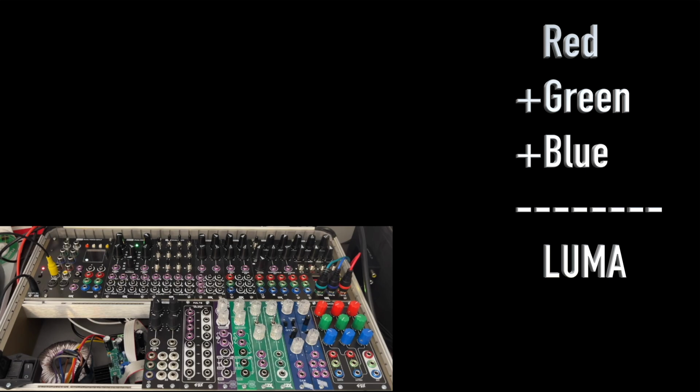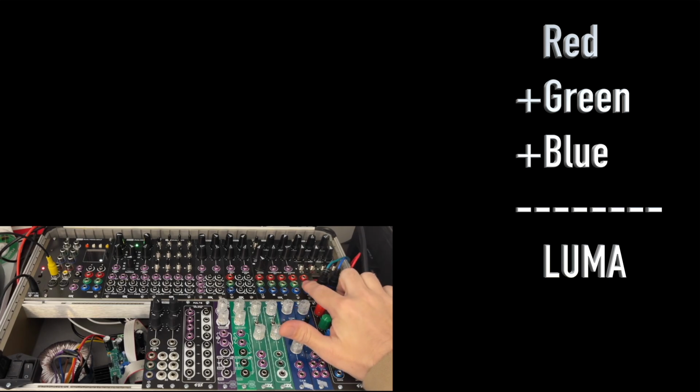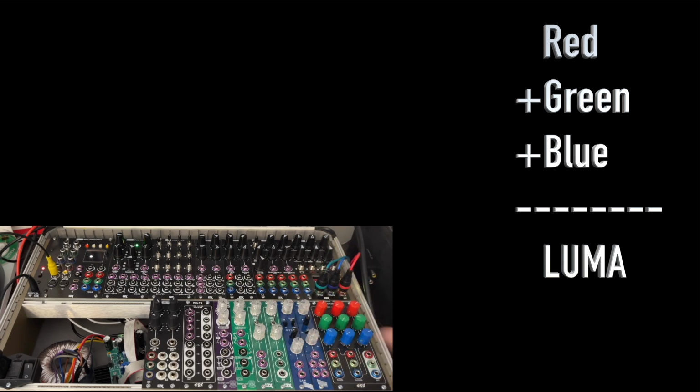We'll talk first about how some encoders will just work individually. If you were to send a signal just to the red input, then the output on the screen would just be red.